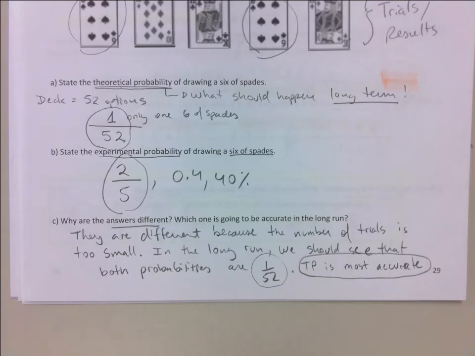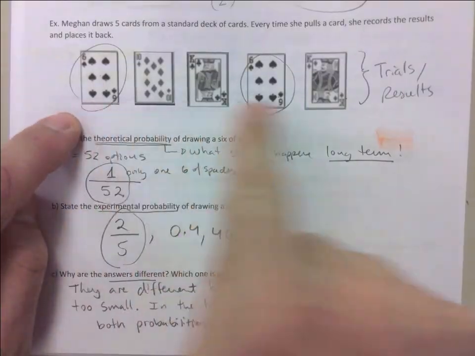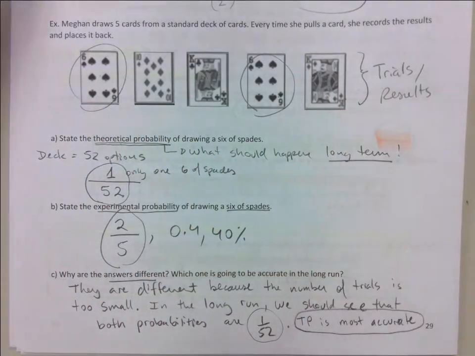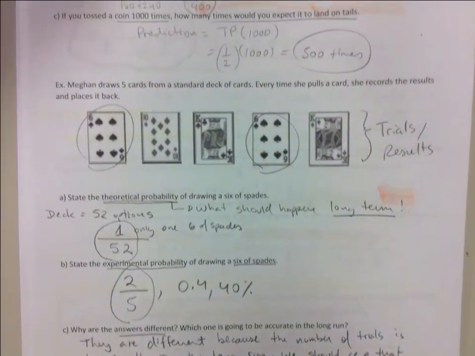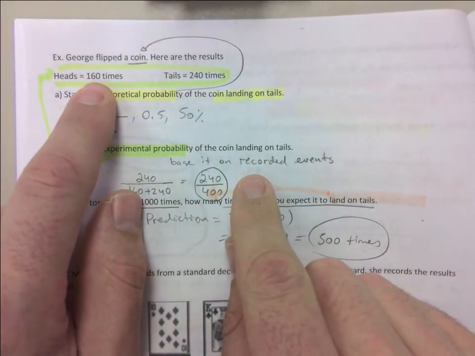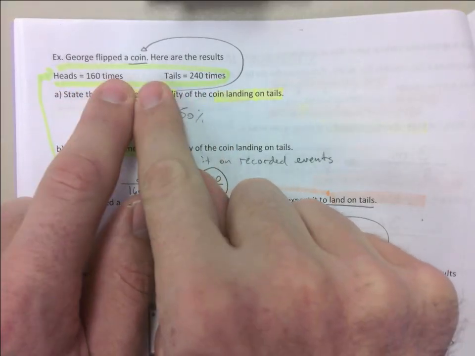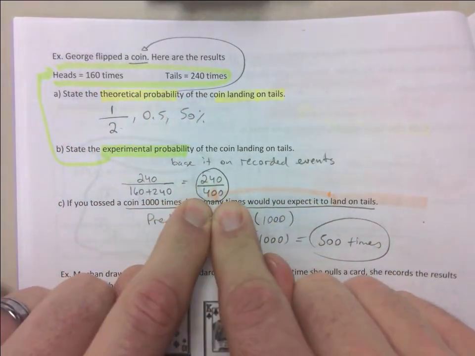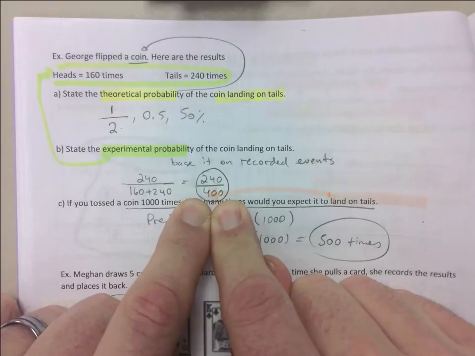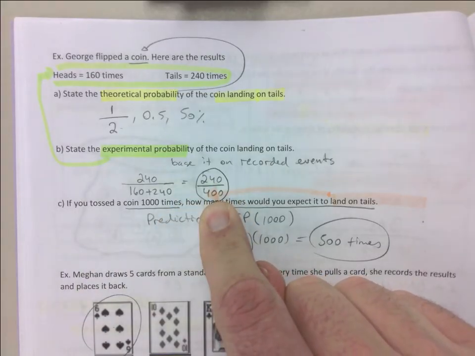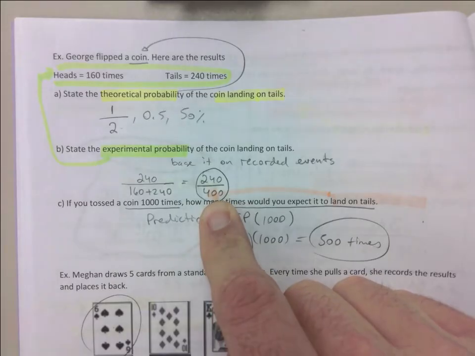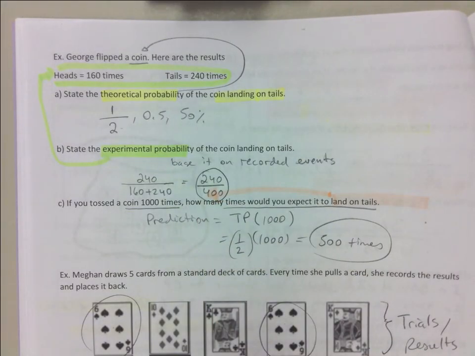So you have to make sure you grab your numbers from the right places. And this one is very easy to figure out, that there were 5 experiments, but it could be a bit more challenging. The one that we did before this with the coins, 160 times it landed on heads, 240 times on tails. So you need to make sure you add that up to figure out that it is 400 experiments. So when you're doing the experimental, sometimes you have to figure out how many experiments were done, how many trials. So I'll stop right here.